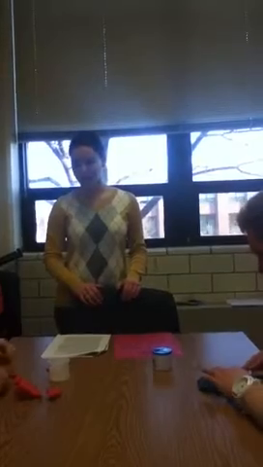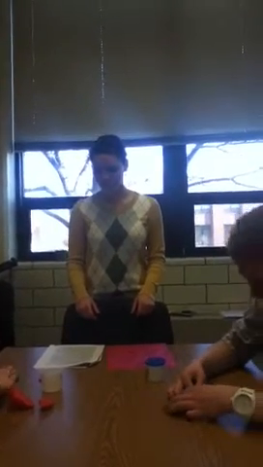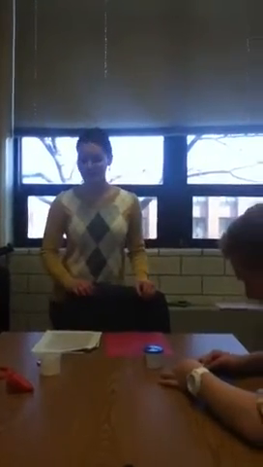Very good, your shapes are looking wonderful. I like the different techniques you're using. Leah over here is making her shape just as the outside and Trevor is making a whole shape. Whose is better? They are both wonderful.